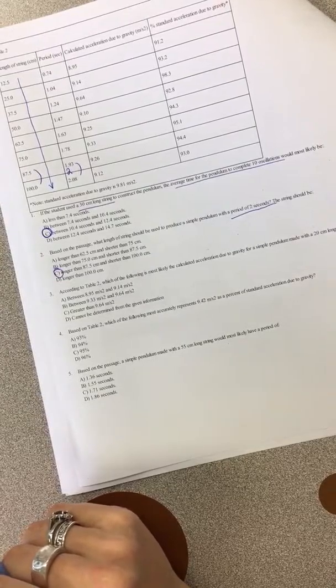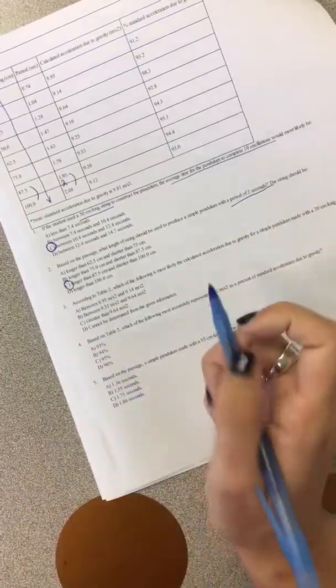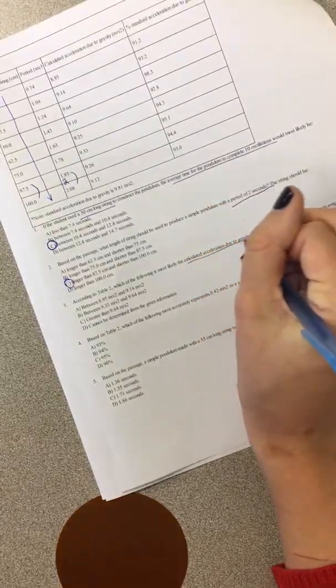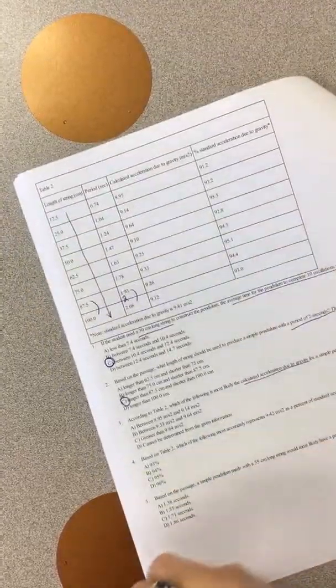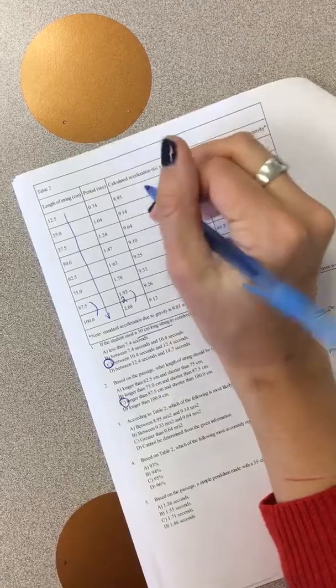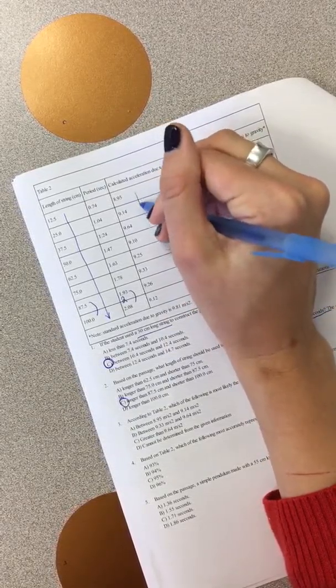Alright, according to table 2, which of the following is most likely the calculated acceleration due to gravity for a simple pendulum made with a 20 centimeter long string? So, first let's look to see if this has a trend, to see what that would do.